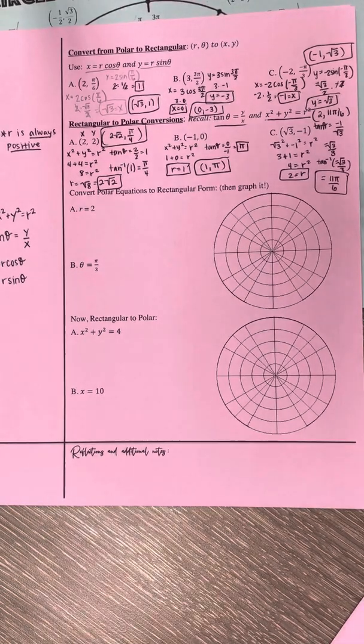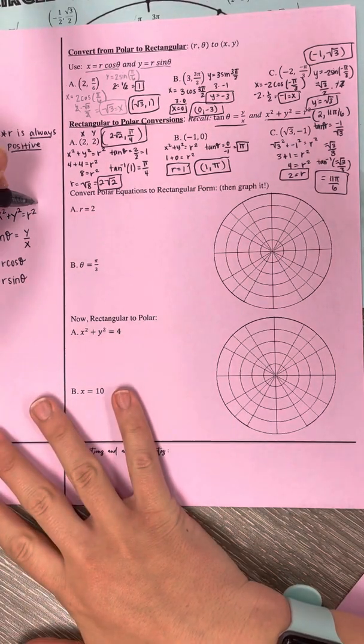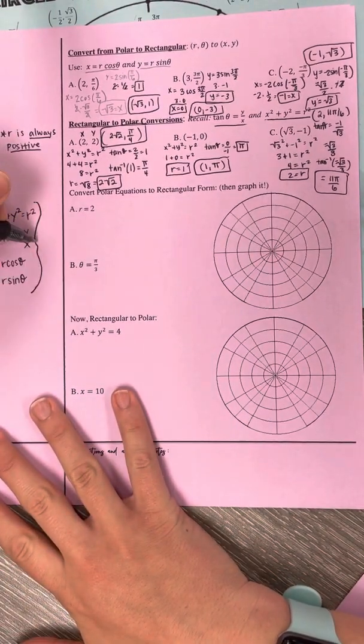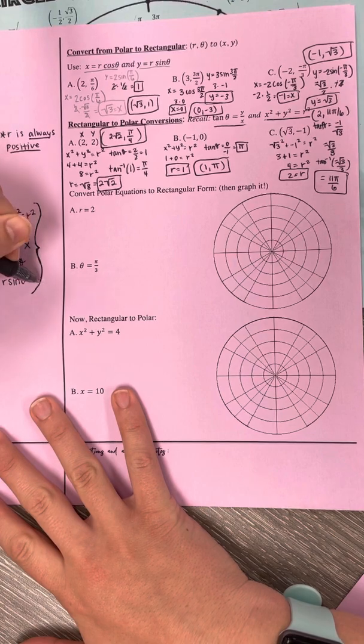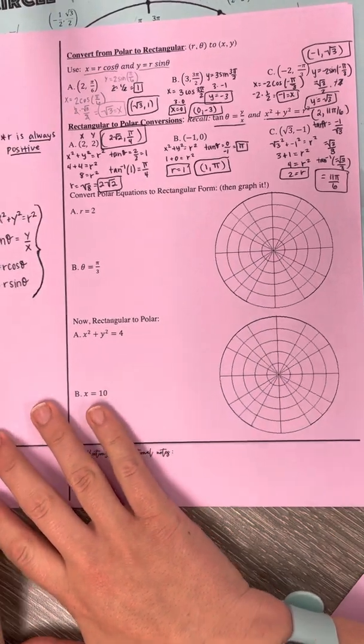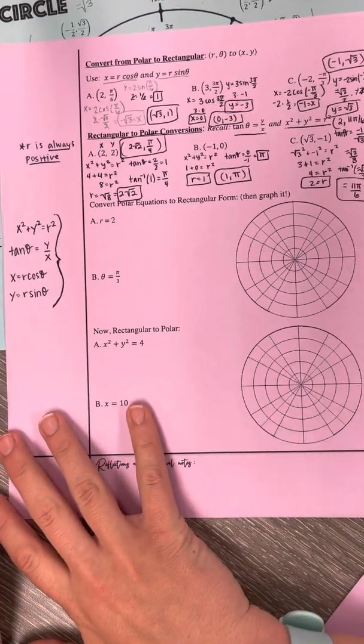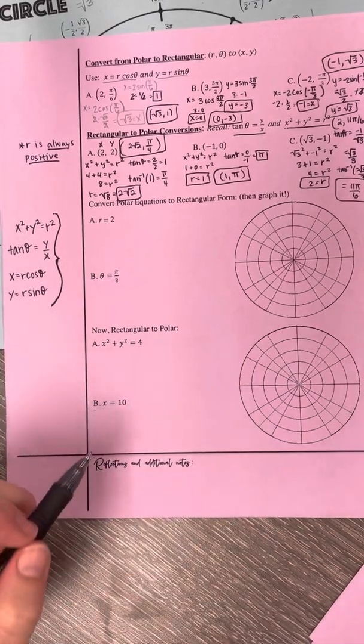All right, guys, back for part 2. We're going to convert polar equations to rectangular form. So these are the 4 formulas, basically, that we have used so far in this unit on this page and the previous page. You're going to basically be choosing between these to use down here as well.